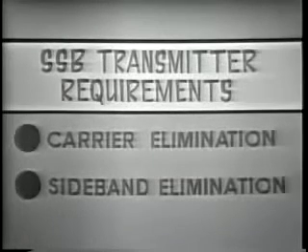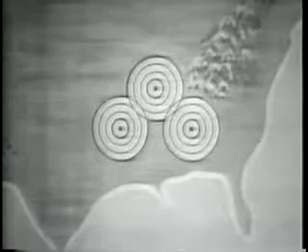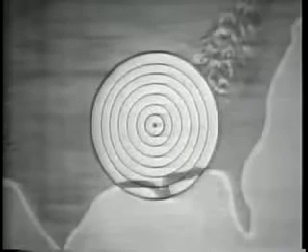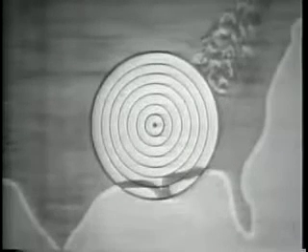And the power amplifier amplifies and transmits this signal. A single sideband transmitter must accomplish carrier elimination and rejection of one sideband. The transmitted signal contains only one sideband with all of the power of the transmitter. This increases the effective transmission 3 times over an equivalent conventional AM transmitter.